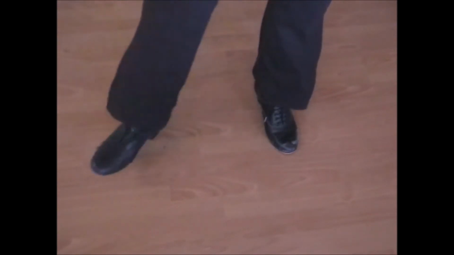Shuffle, hop, shuffle, spring, toe. Again, I'll do it slowly. Shuffle, hop, shuffle, spring, toe.